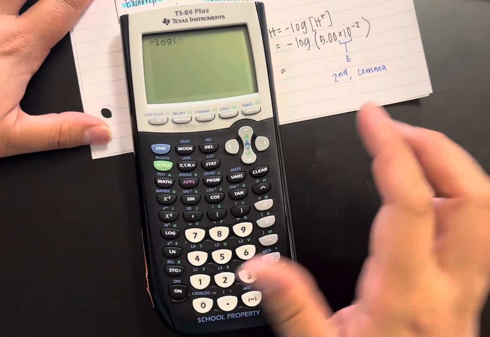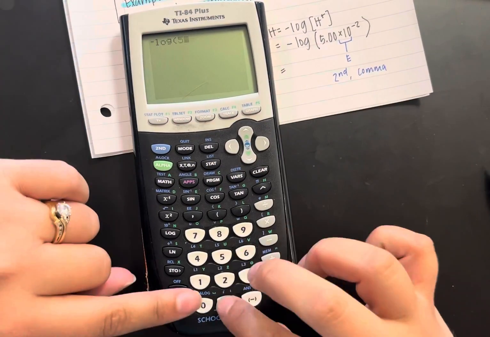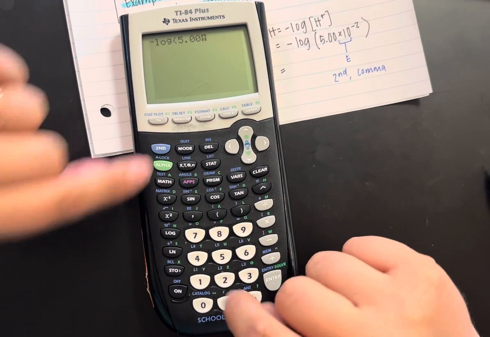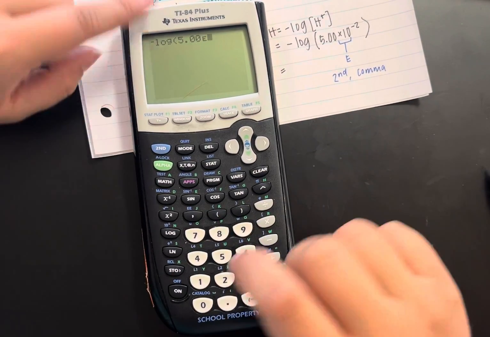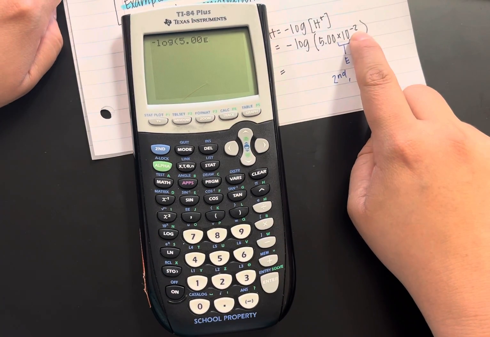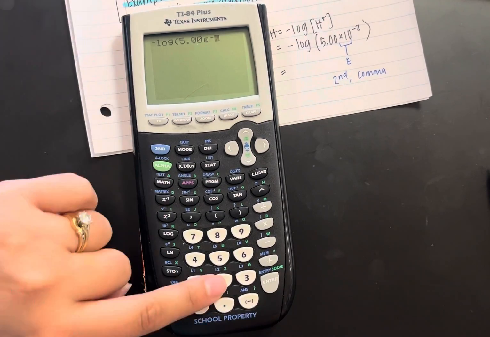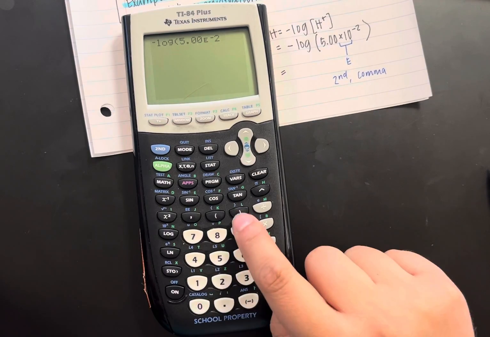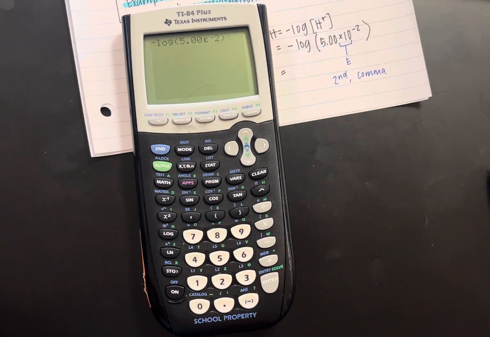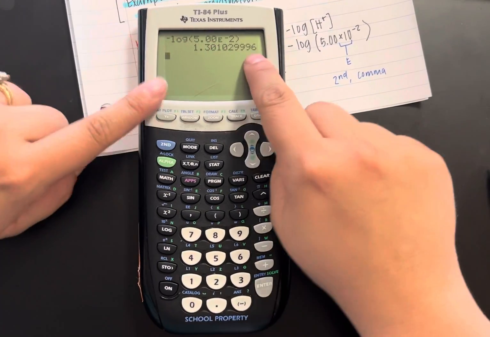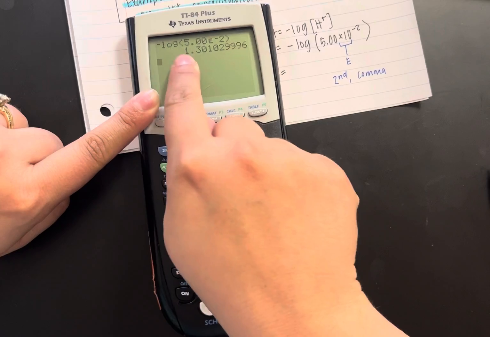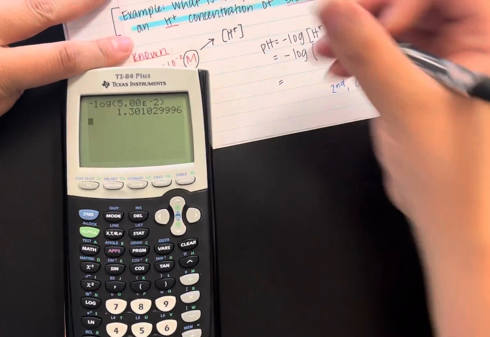So I'm going to type in the normal number, 5.00. Then you're going to type second, comma, blue button, comma, and then an E should pop up. That means times 10, reminder. Now you just type in the exponent, so -2. And then close your parentheses. Easy as that. So we just typed in that whole thing, press enter. Make sure to check that there's not an E on the end, kind of like we did before. So 1.3 is gonna be my pH.